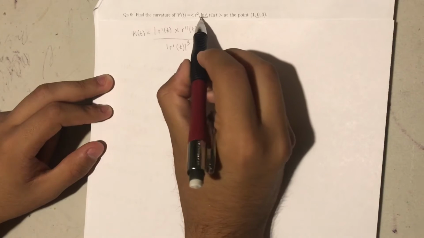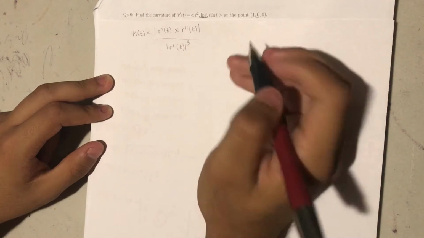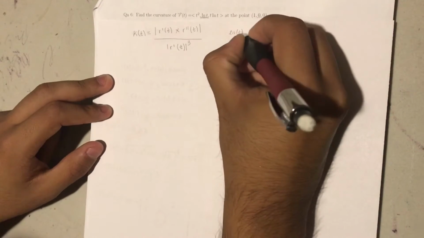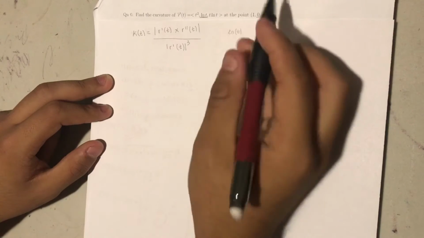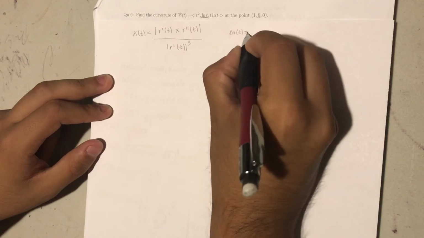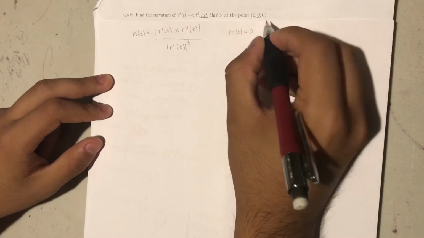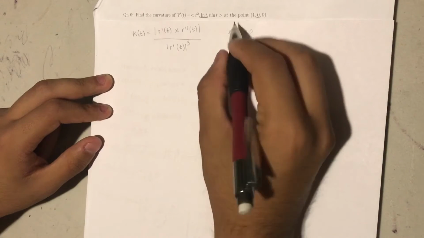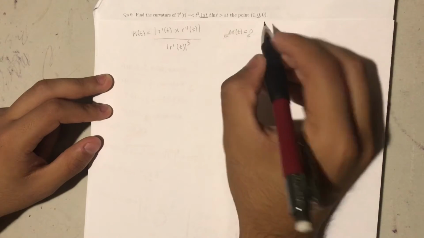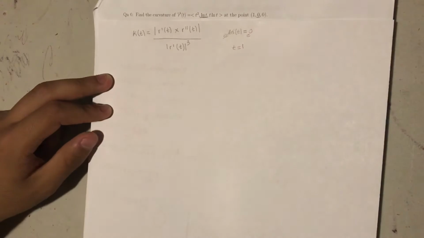We know that we can use ln of t or any of the other two components there and set it equal to 0 in this case to find the value of t. So we can exponentiate both sides to get rid of ln. So we get t equals 1.